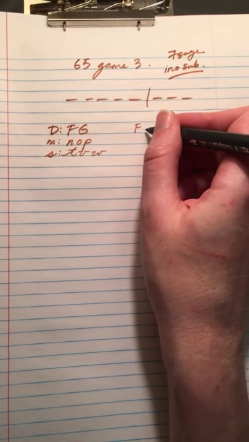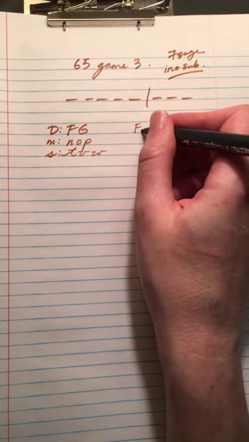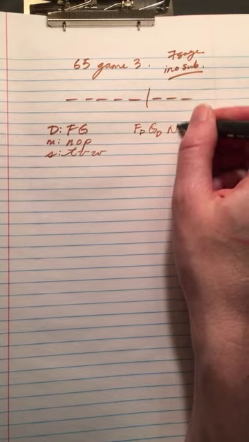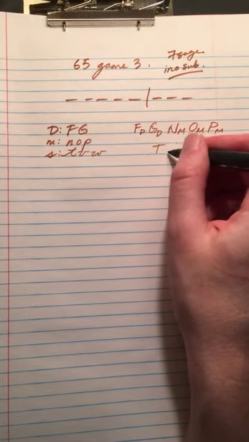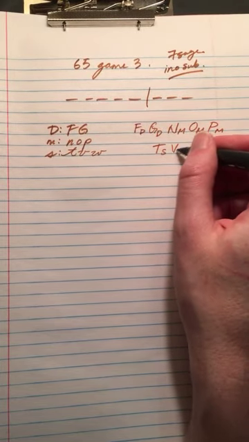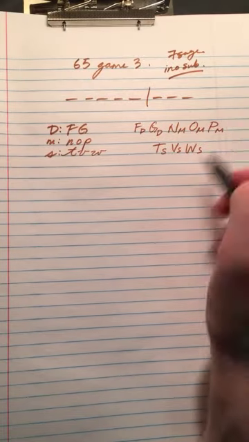So for desserts, you would have F with a little subscript D, G subscript D. Then for main, you could have little subscripts, and for side dishes, you would have T, S, V, S, W, S. Yeah, so that's another way to kind of visualize that.